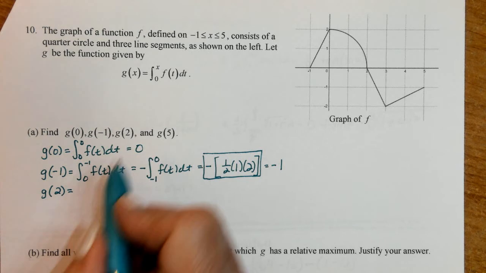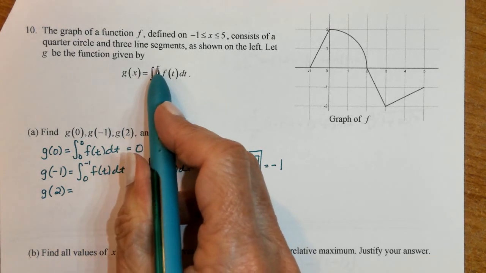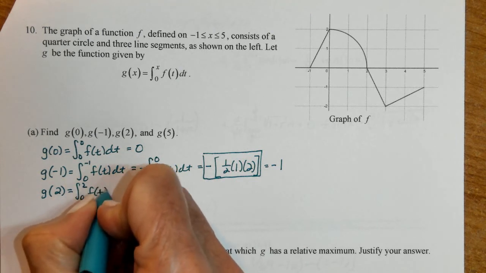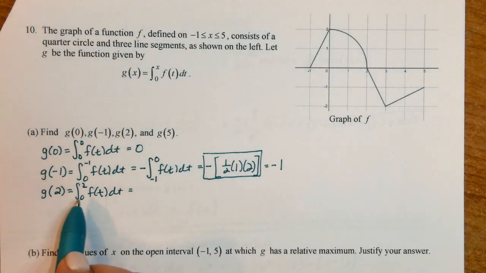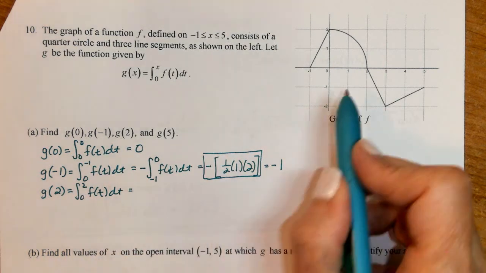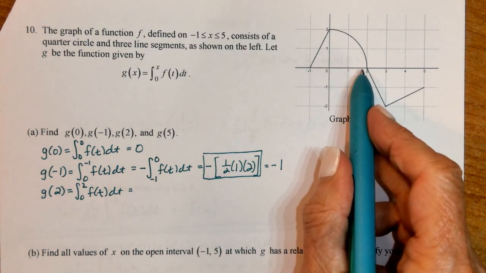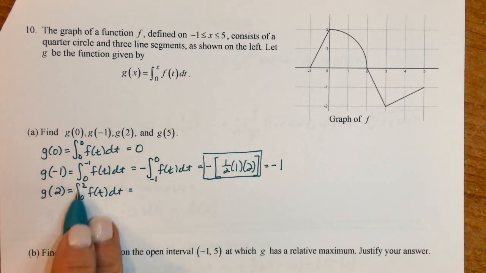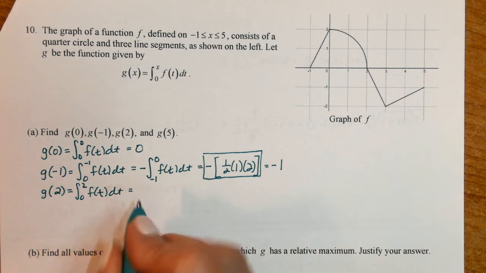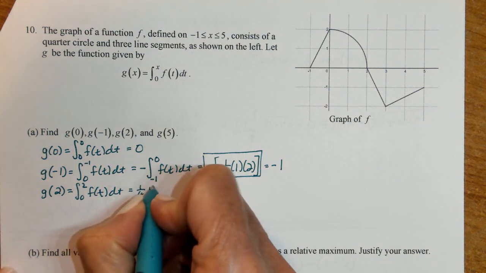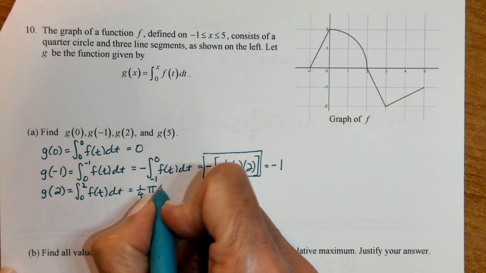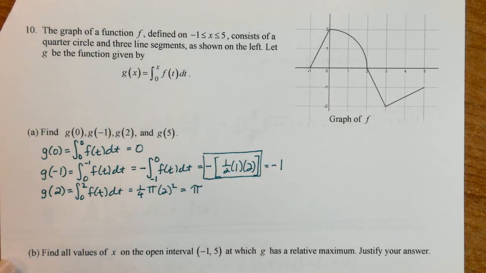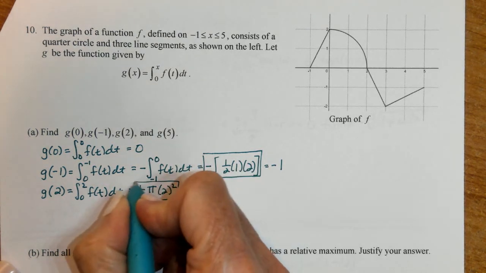G of 2. Replace x with 2. We'll have the integral 0 to 2 of f of t. Well, the integral 0 to 2 is just the area from 0 to 2. The signed area, it's going to be positive since it's above the x-axis. So the integral gives you the signed area. So we'll have 1/4 pi times r squared, r here is 2. That would be a safe stop spot, but this is pi.